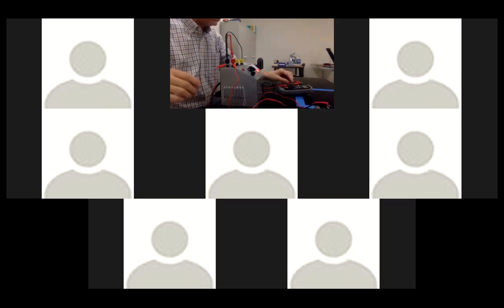When I turn this on, you can see the light bulb lights. Then I'm also going to measure with the other meter, putting it into the battery here so I can measure the voltage.